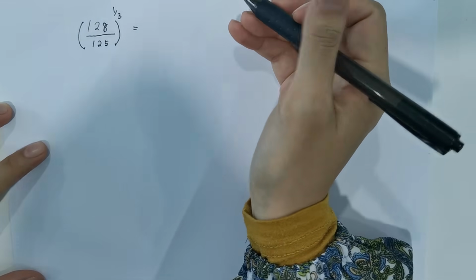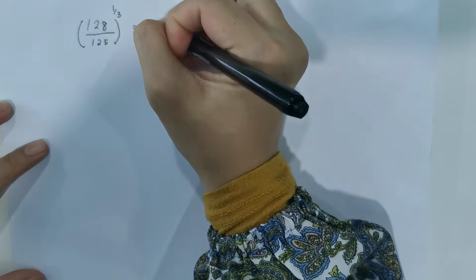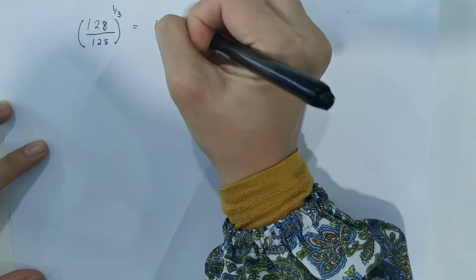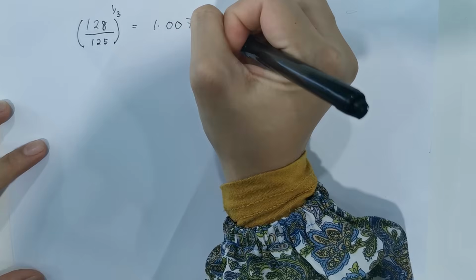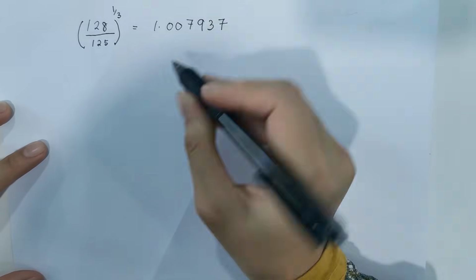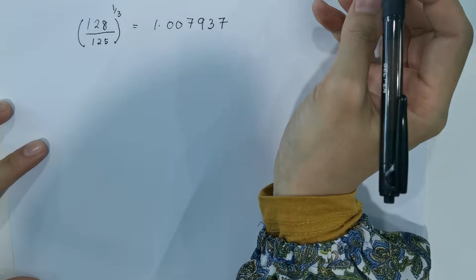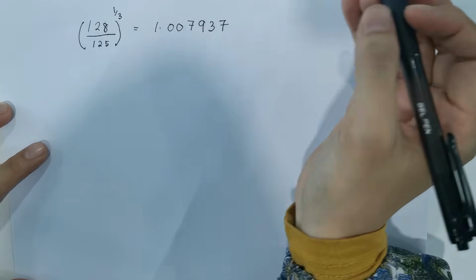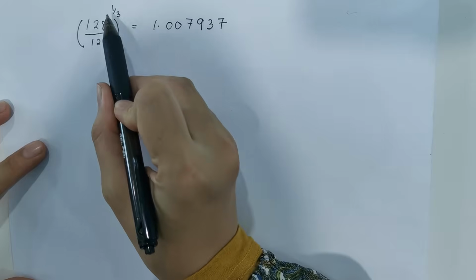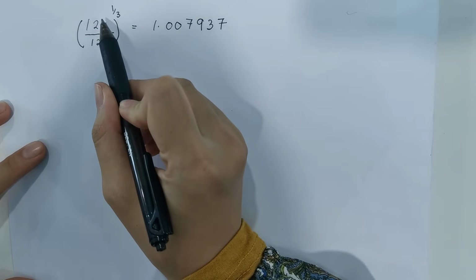So from the calculator, we get 1.007937, that's 1, 2, 3, 4, 5, 6. So it is better to take more than 5 decimal places. But right now we have to focus on the numbers inside the bracket.